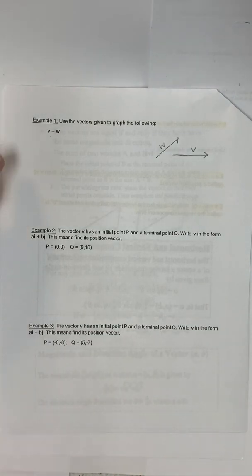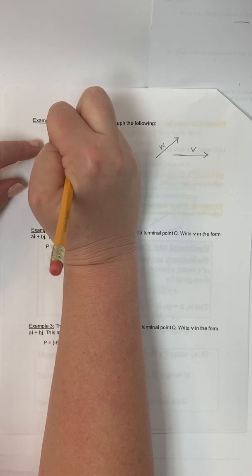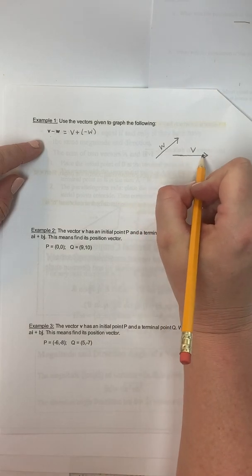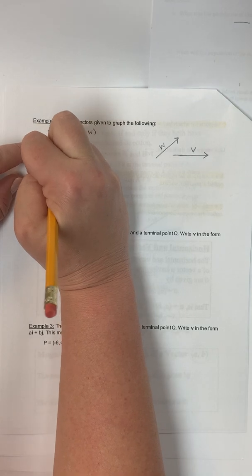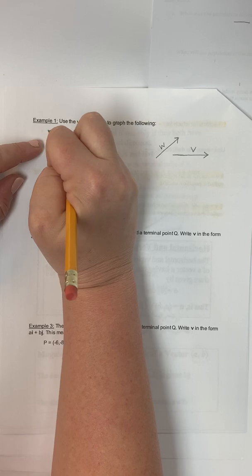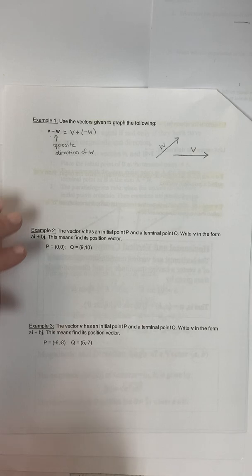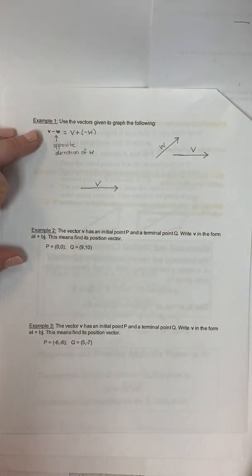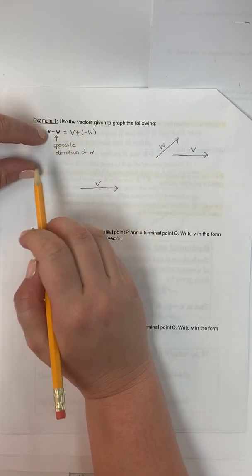Okay, so you can leave it like this, or you can rewrite it knowing that what you want is V plus a negative W. This is a negative W, which means we want the opposite direction of W. That's what we want, okay? So we're gonna start with V. Here's our V, we drew V. Then we're gonna add to him the opposite W, the negative W.